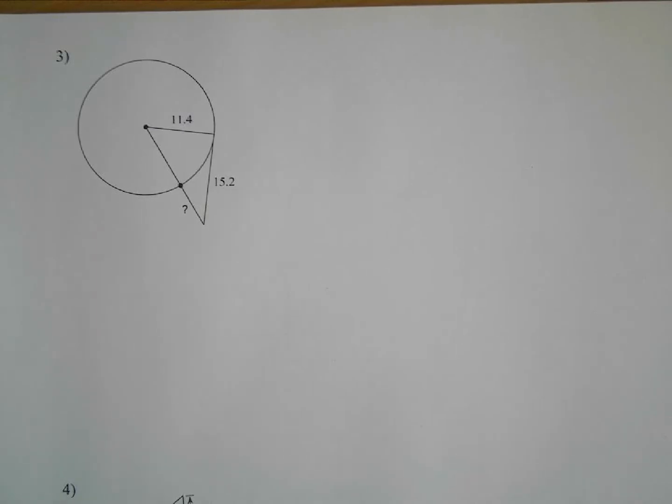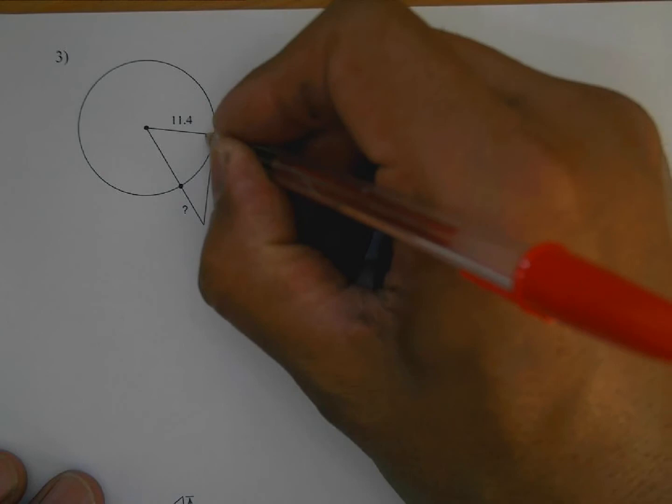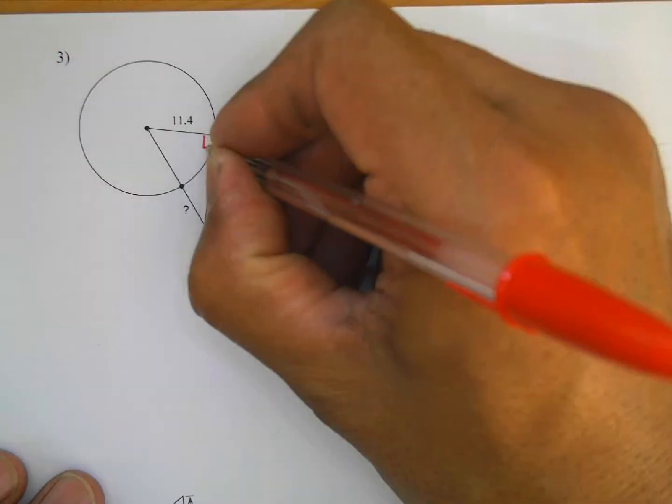Okay, here's the second part of the video. We're gonna do 2 more problems. They're gonna look like they're just as easy. They are, but this is what's gonna be different here. Again, here's our tangent line to the circle, so that makes this one the right angle.